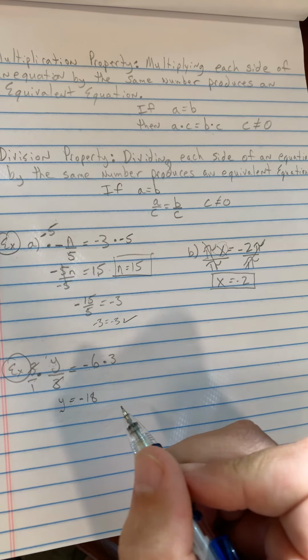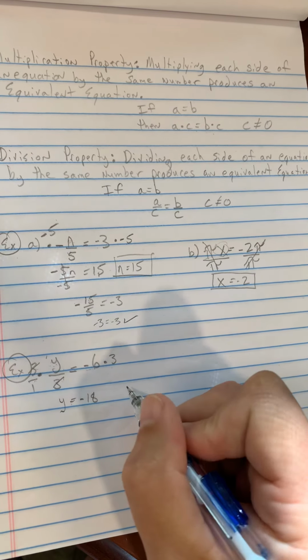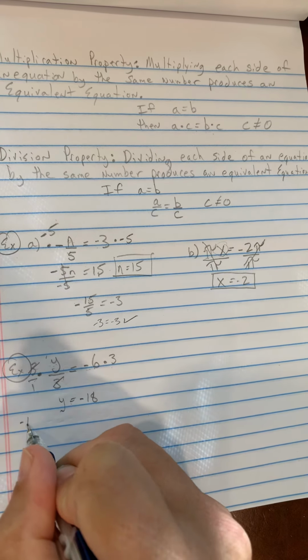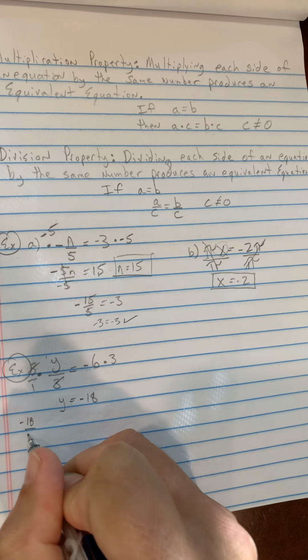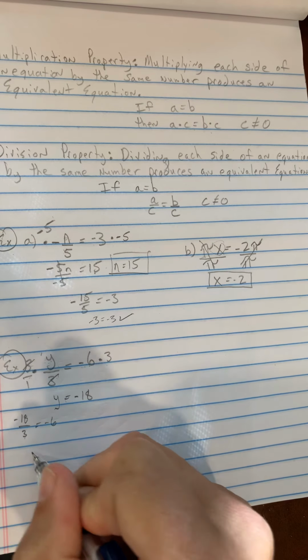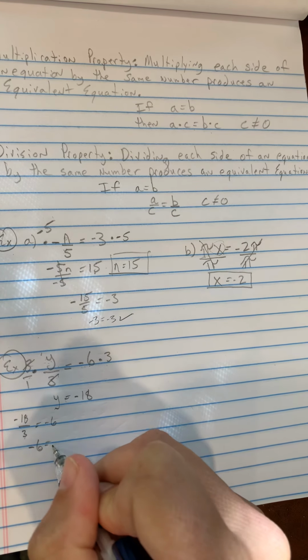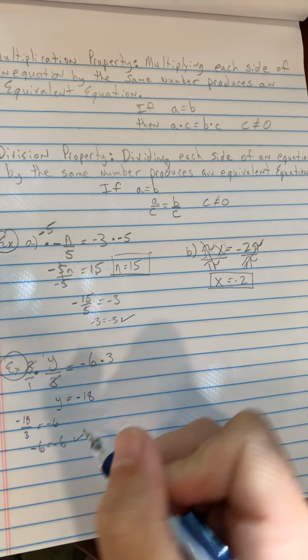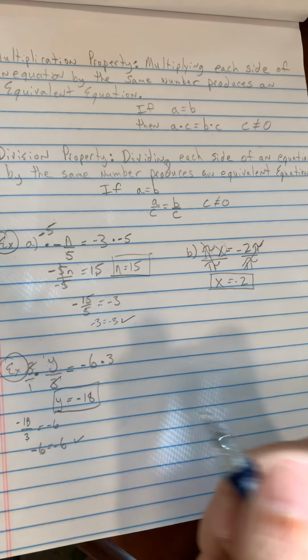And I can certainly check that. I can take that negative 18, plug it right in for y, divided by 3. That should equal negative 6. Put that into your calculator, hopefully not, just use mental math. That checks. I'll box it in.